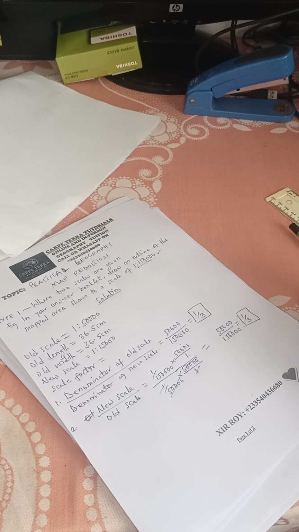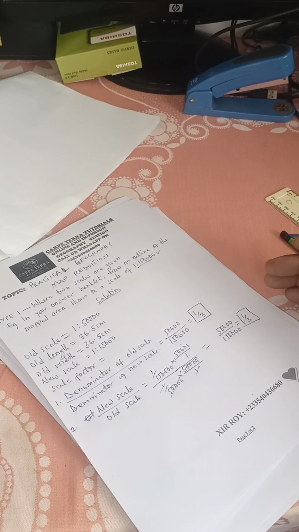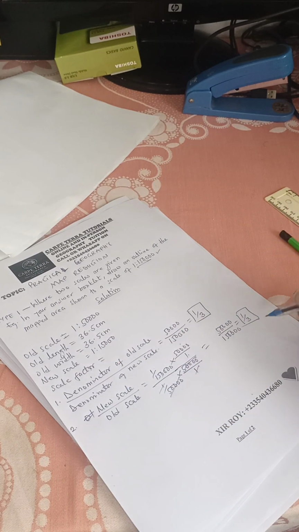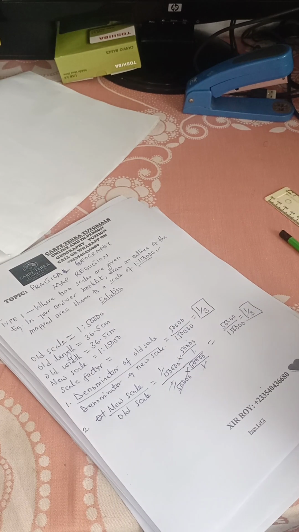Now, there's a clue to this. If you are doing this, there are checkpoints you have to look out for. One of them is the scale factor. If the scale factor is a fraction, it is an indication that you are doing reduction. That is a checkpoint. I will give you the other checkpoint when we move on.